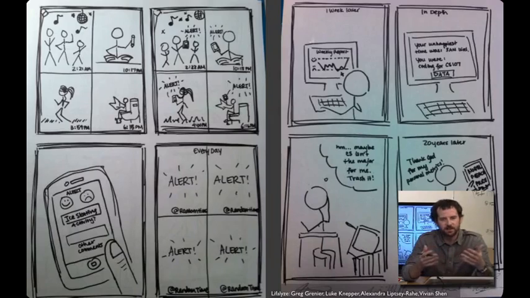One of the easiest mistakes to make in interface design is to focus on the user interface before you focus on the task that the interface is going to support. And if you get one thing out of storyboarding, the piece to understand is that storyboarding is all about tasks.